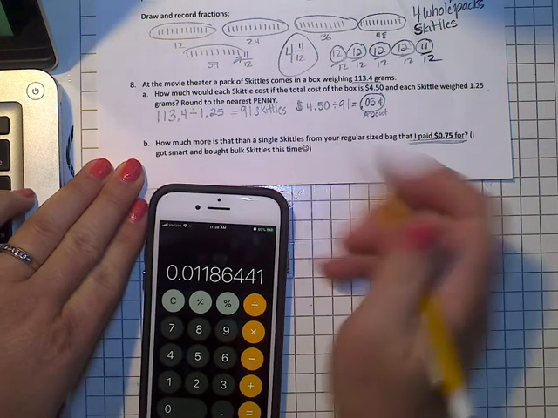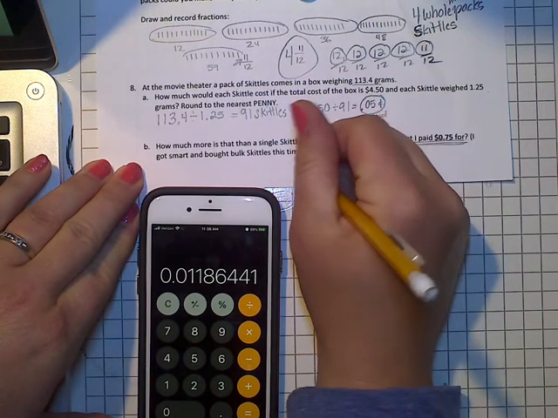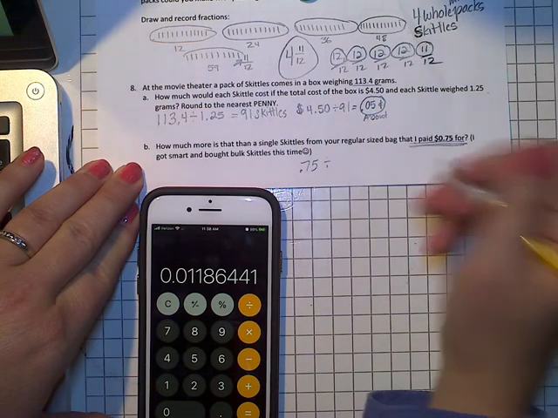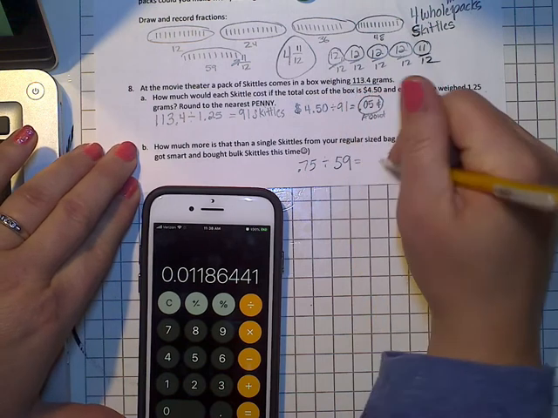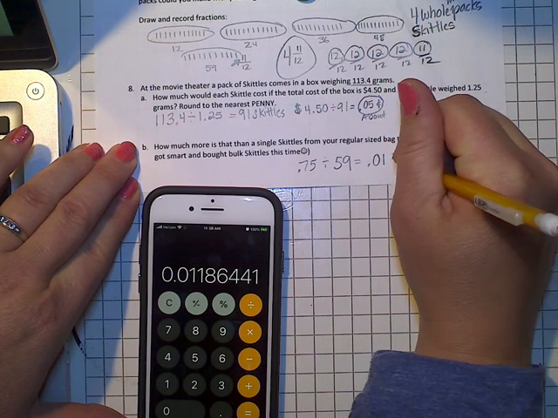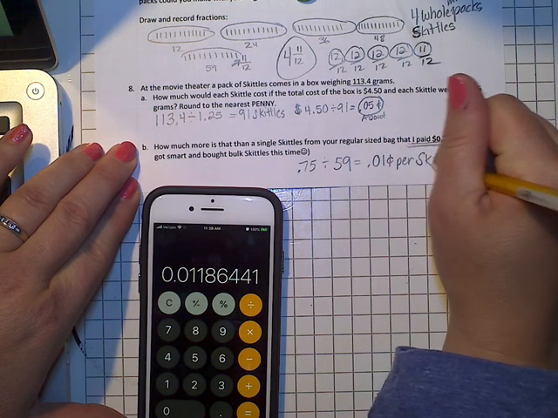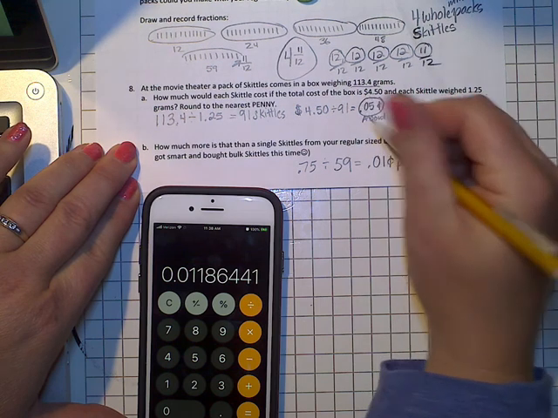So I'm paying 5 times more for Skittles at the movie theater. So I took 75 cents and divided it by my 59. And that means I got a total of 1 cent per Skittle. Crazy to think. 5 times more.